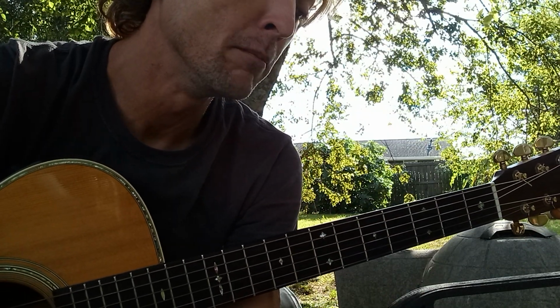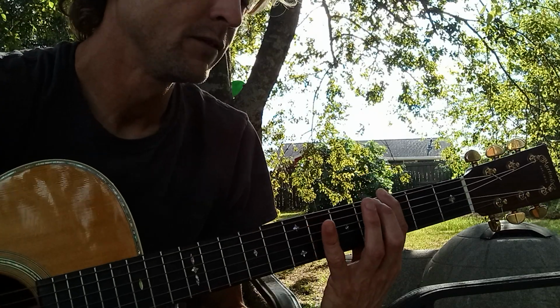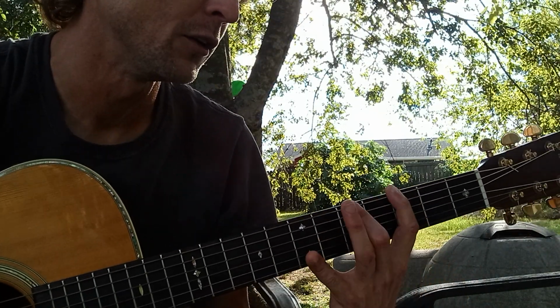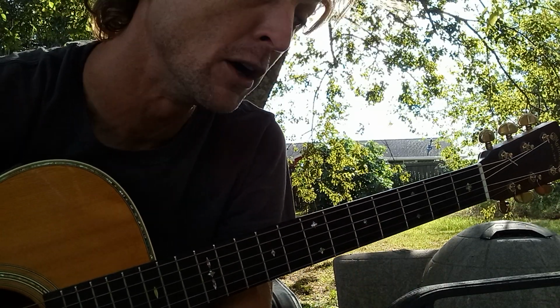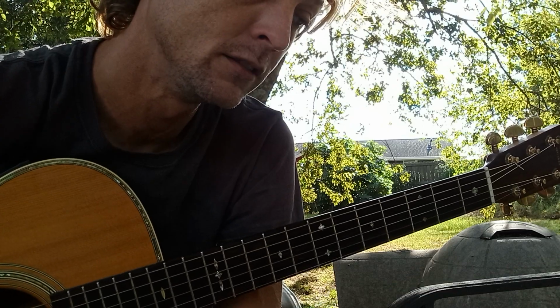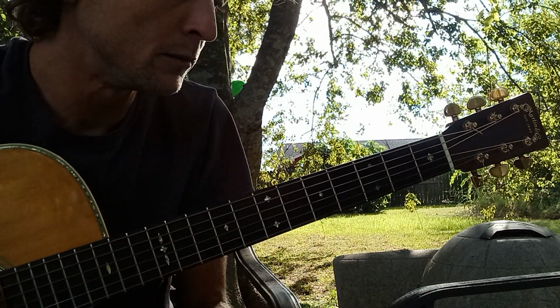So the Ionian mode has the tonic as your 1. So with a G major scale, the first note is G. So it's the Ionian mode. This is kind of the starting place for modal thinking in my book.